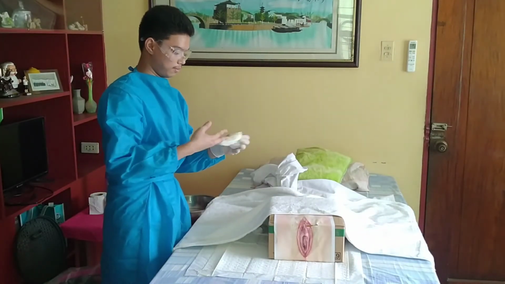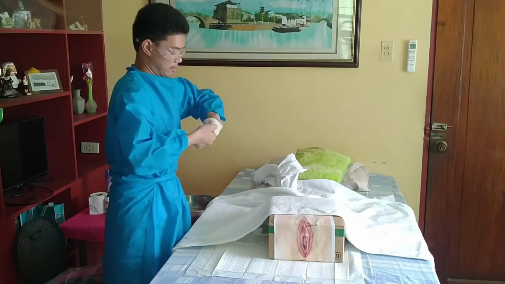Change your gloves. The rationale is to reduce the transmission of microorganisms.